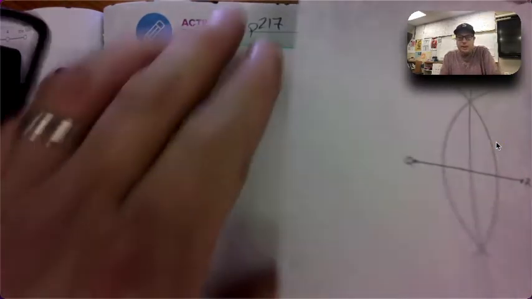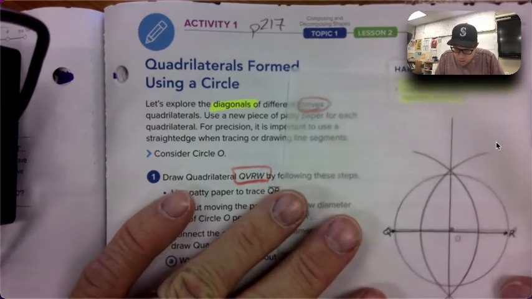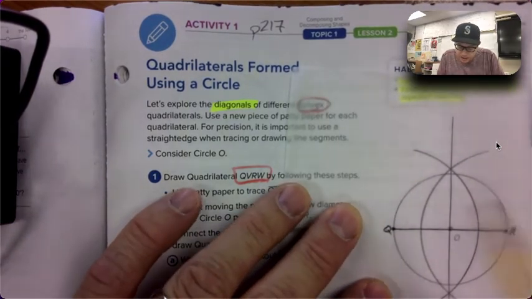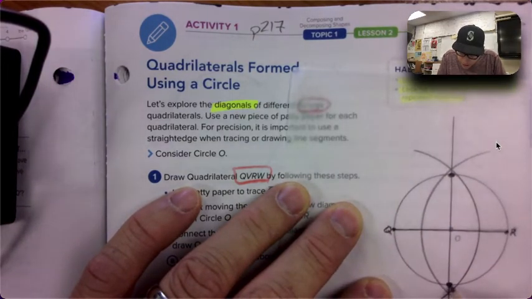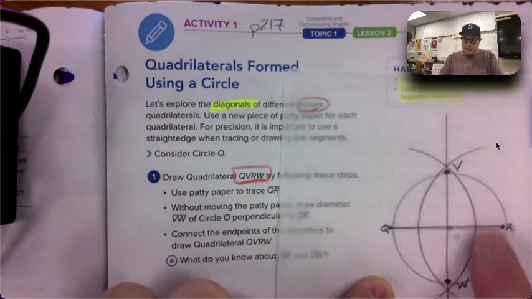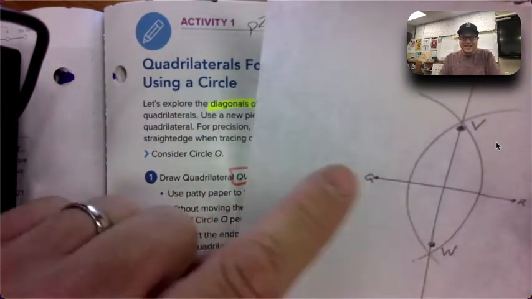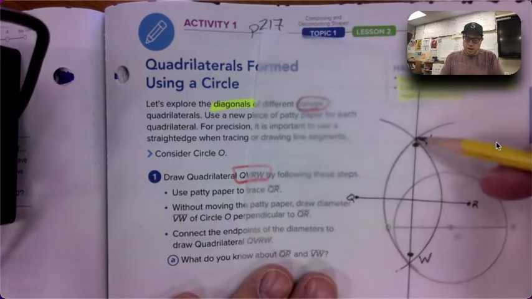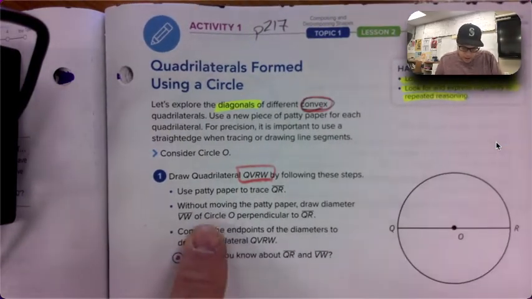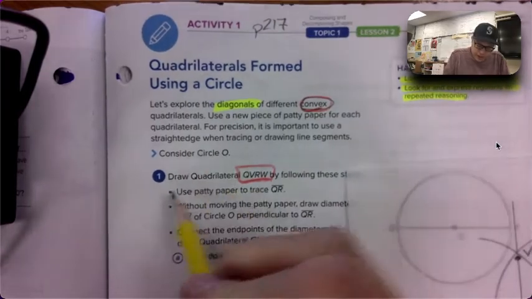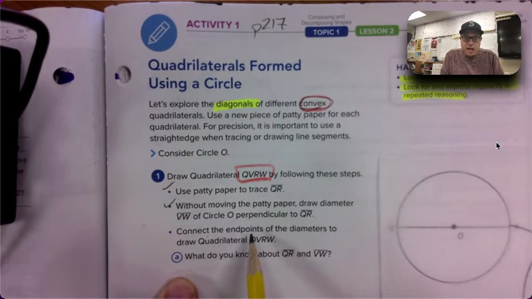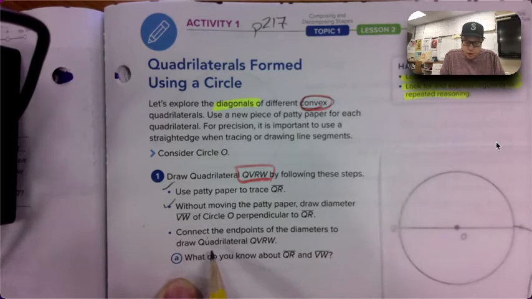Then I'm going to take the patty paper back to the circle and line it up. I'm going to look for where my perpendicular bisector crosses the circle, and those 2 places will be V and W. That's the important detail here, to make sure that we have this perpendicular bisector that bisects, cuts in half, the line from V to W. Okay, without moving the patty paper, draw the diameter. So connect. Okay. So I've done this one. Check, check. Now we're going to connect the endpoints of the diameters to draw a quadrilateral.